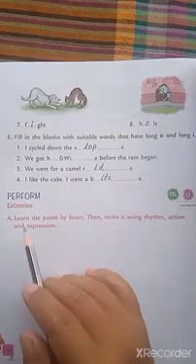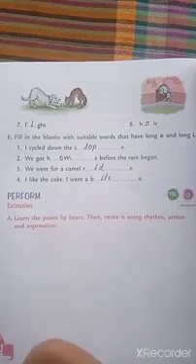Then lastly, learn the poem by heart, then recite it using rhythm, accent, and expression. So boys, this poem has only 8 lines, so try to learn this poem, Crocodile, by heart, and try to learn by heart all those question answers given by your teachers. So this is the end of lesson number 13.